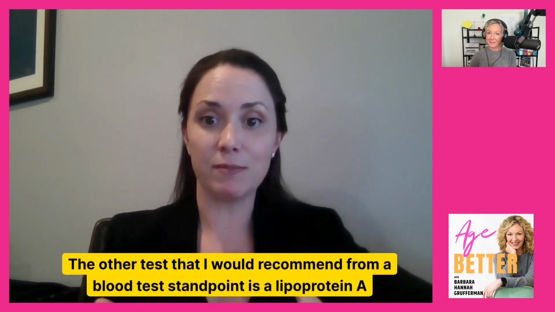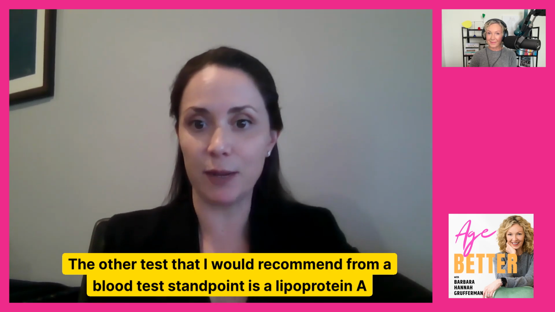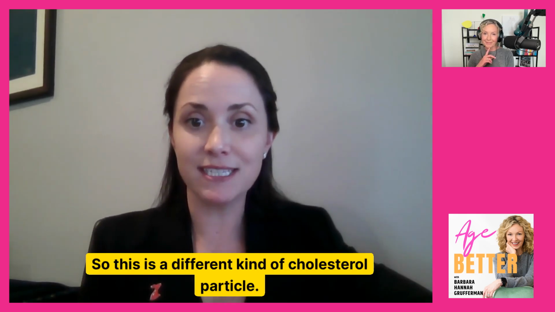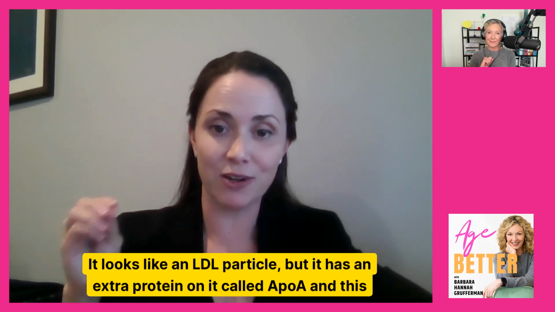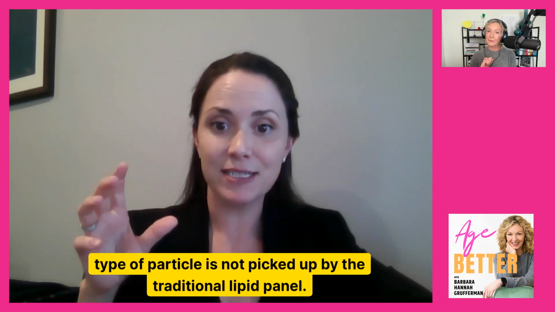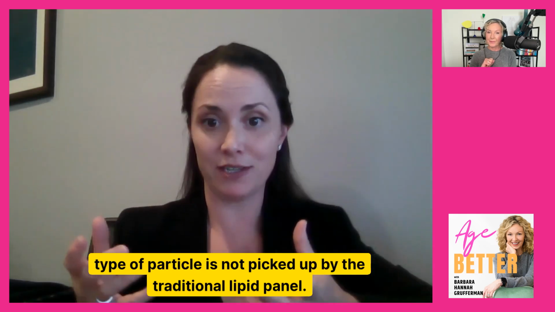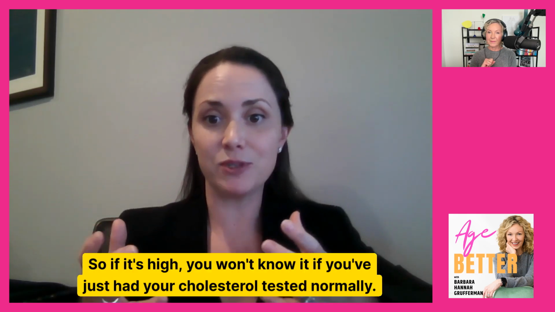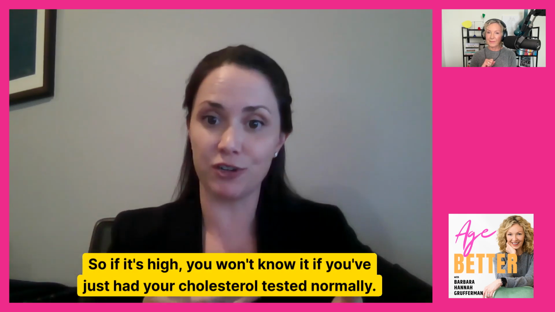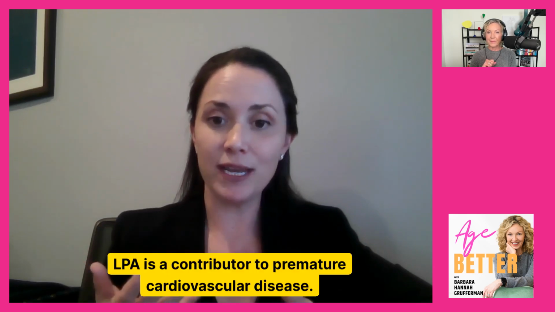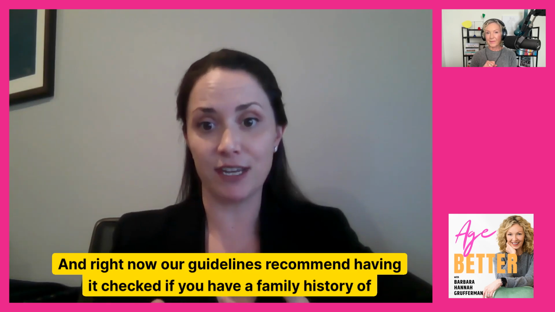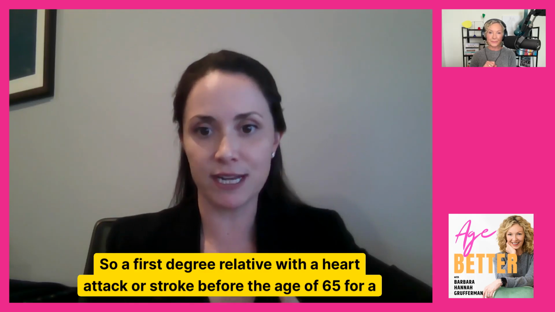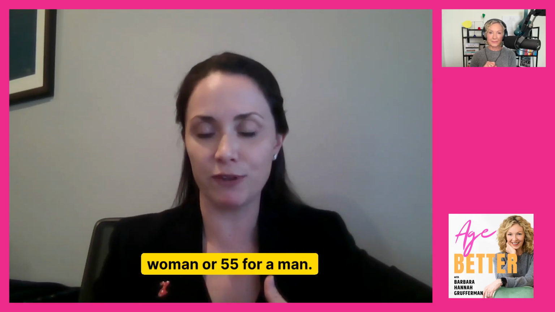The other test that I would recommend from a blood test standpoint is a lipoprotein A level. So this is a different kind of cholesterol particle. It looks like an LDL particle, but it has an extra protein on it called ApoA. And this type of particle is not picked up by the traditional lipid panel. And so if it's high, you won't know it if you've just had your cholesterol tested normally. LPA is a contributor to premature cardiovascular disease, and right now our guidelines recommend having it checked if you have a family history of premature heart disease, so a first degree relative with a heart attack or stroke before the age of 65 for a woman or 55 for a man.